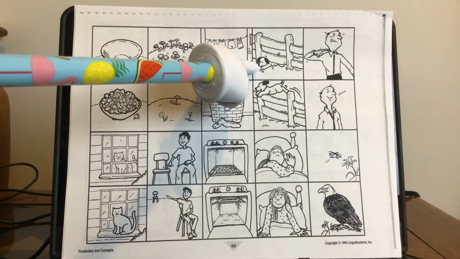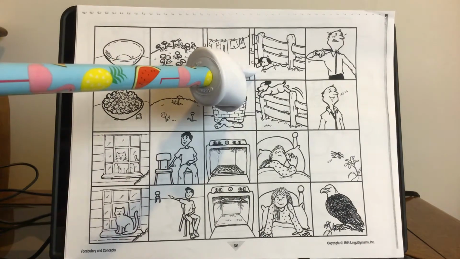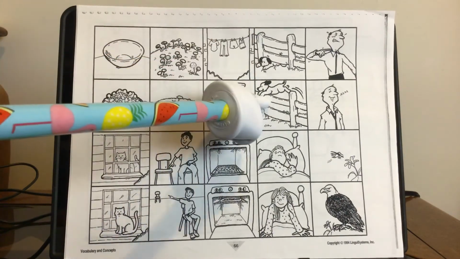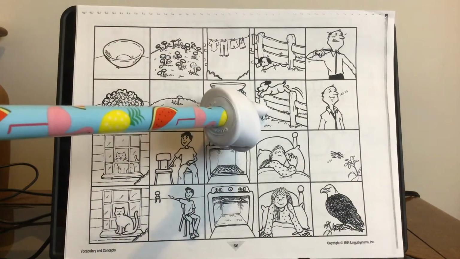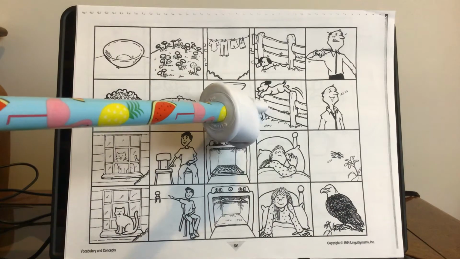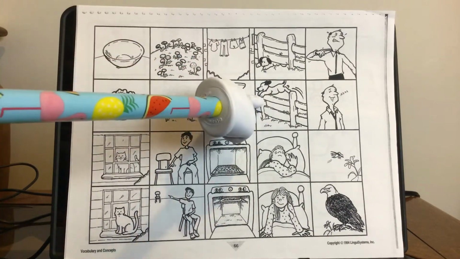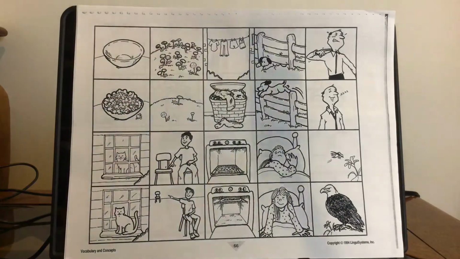This dog is going under the fence. What is the opposite of under? If this one is under, that means this one is over. The opposite of under is over.